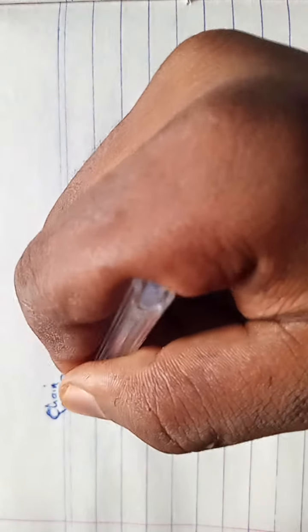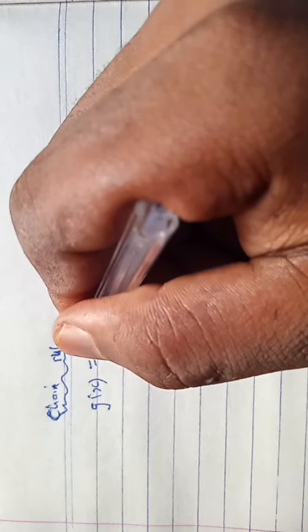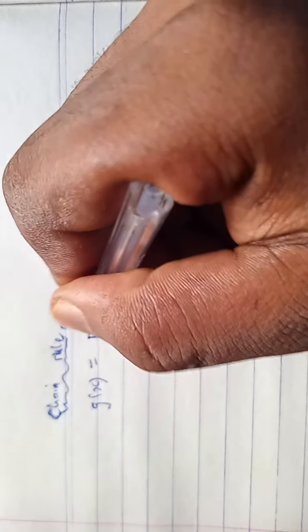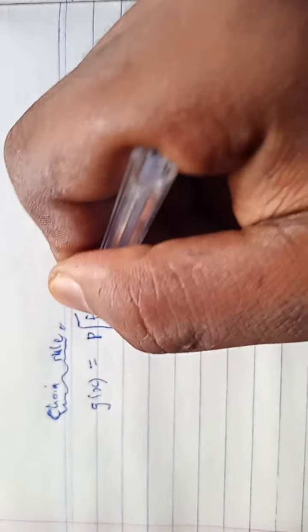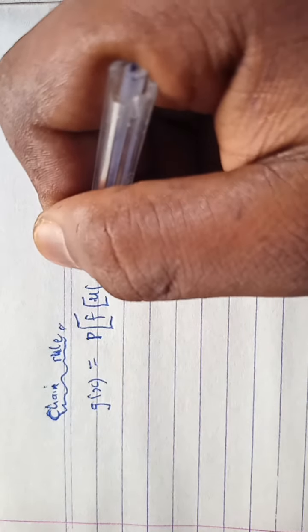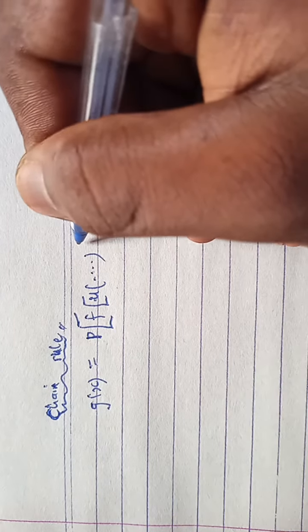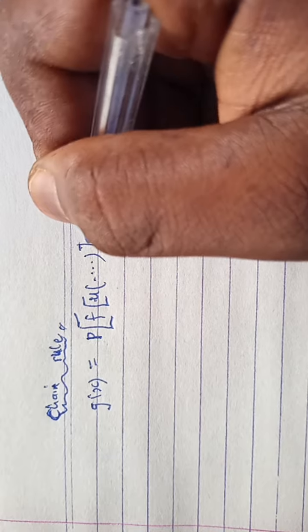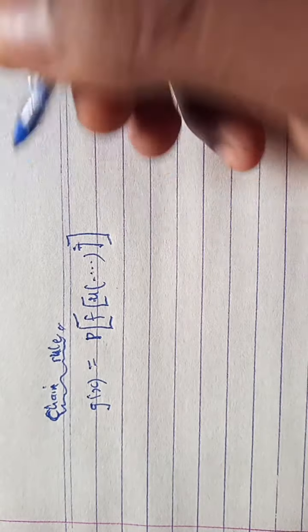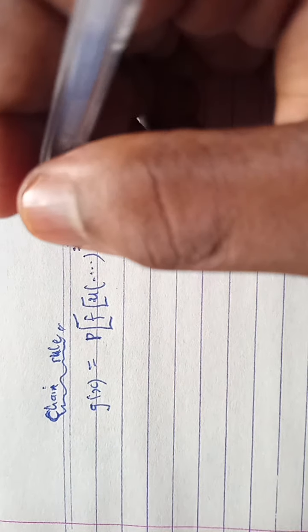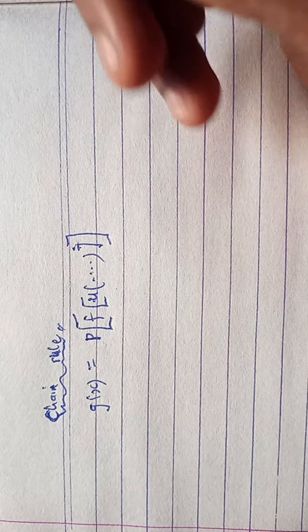let's say g of x is the function which is equal to p of f of u of, in that order. Have you seen that? So in that order, going p of f of u of.